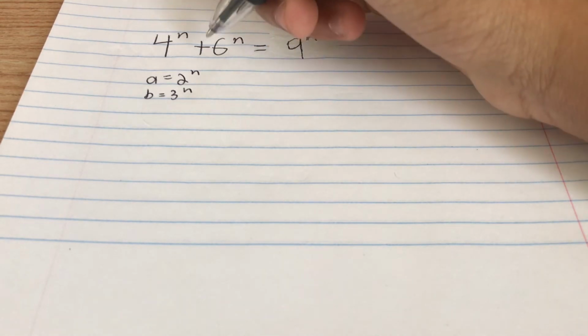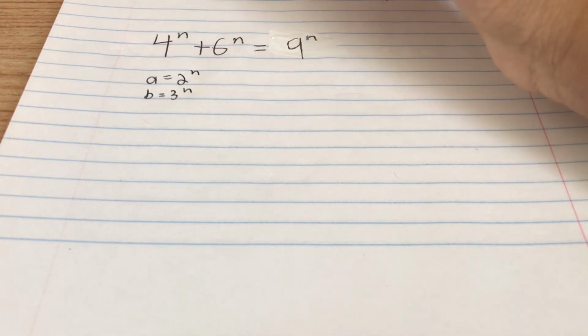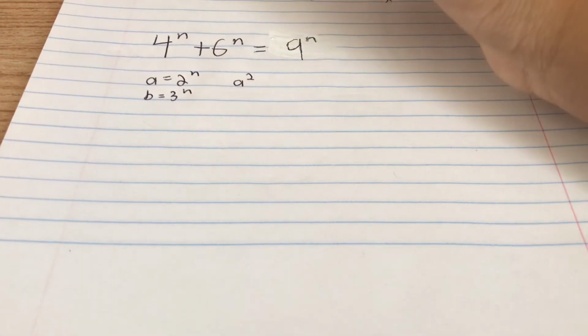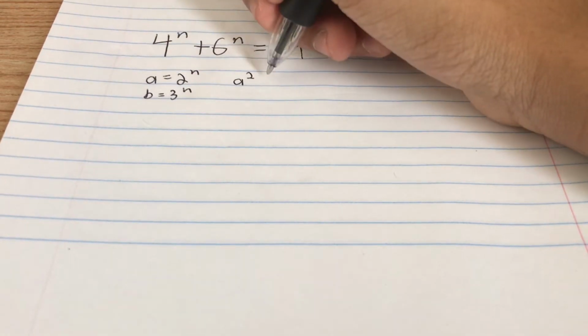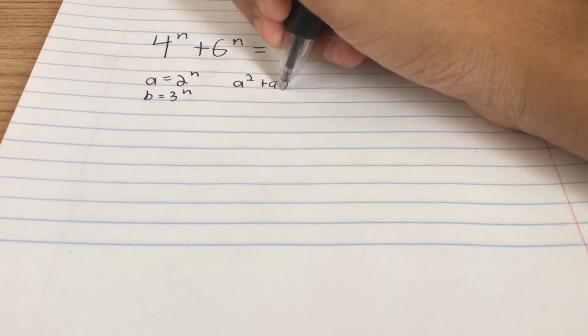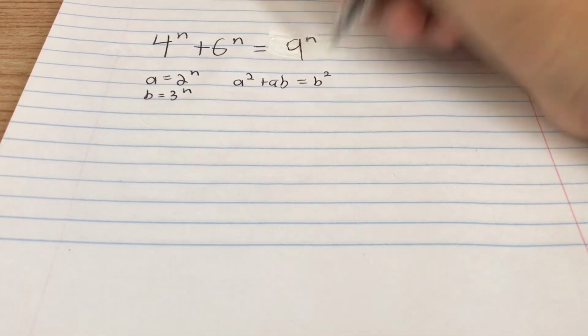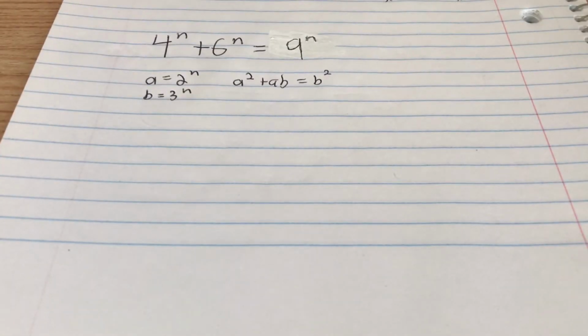So, let's rewrite this equation using these variables. So we have 4 to the power of n, a squared. 6 to the power of n, a times b. And finally, 9 to the power of n, b squared. There we go. We have this sort of easier equation. It's not that much easier, but it does give us a route that we can take, and that is the quadratic formula.